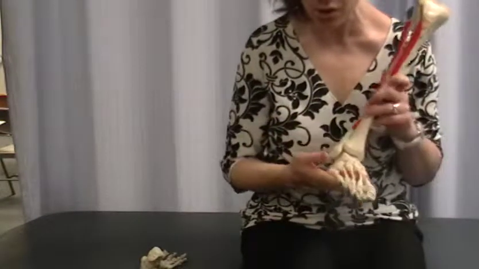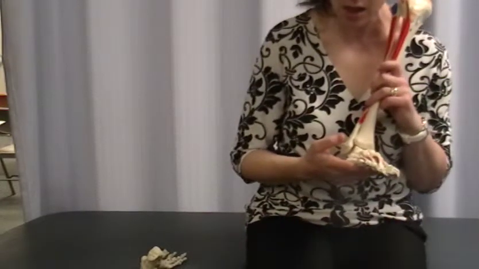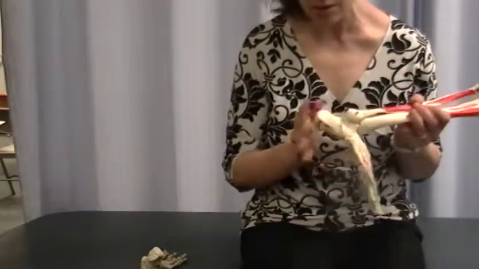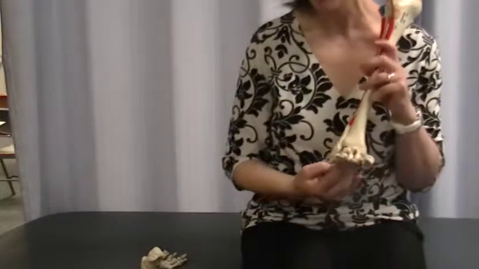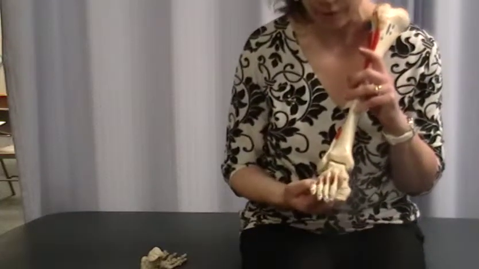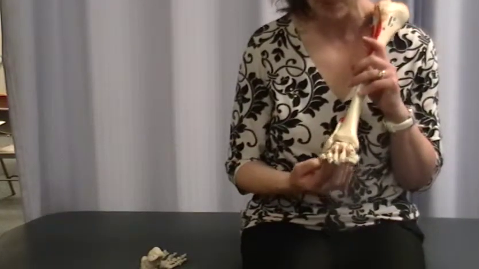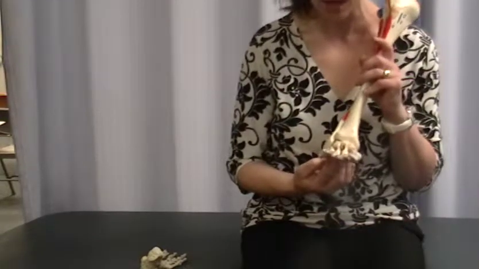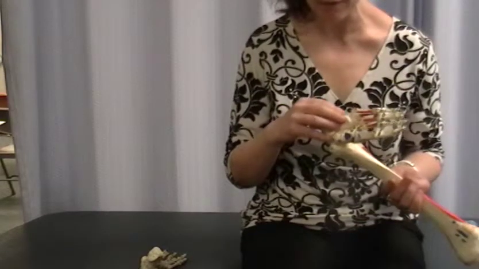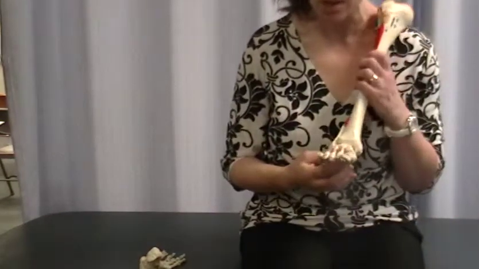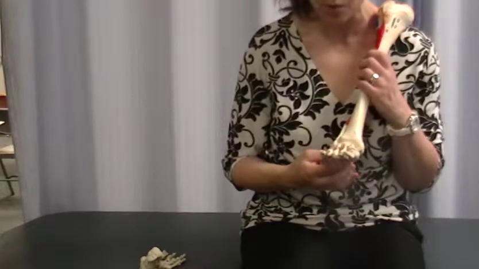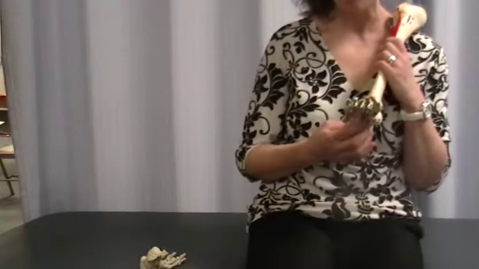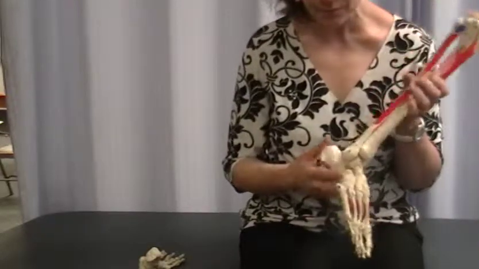Both the flexor digitorum longus and the flexor hallucis longus can plantar flex. They're going to come from behind, and they also can invert, but they're not very strong inverters. So your really important inverter, again, is your posterior tibialis, but the flexor digitorum longus and the flexor hallucis longus can also invert as well. And the nerve for the posterior compartment is the tibial nerve.